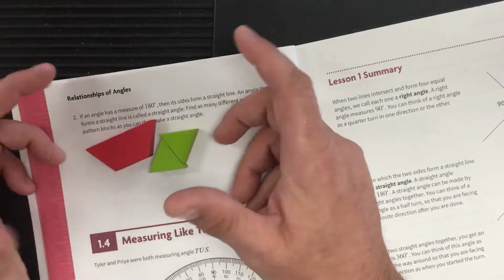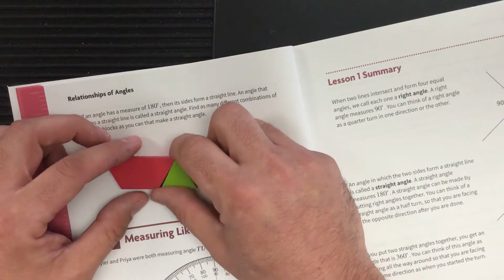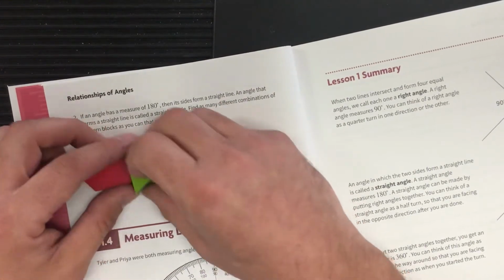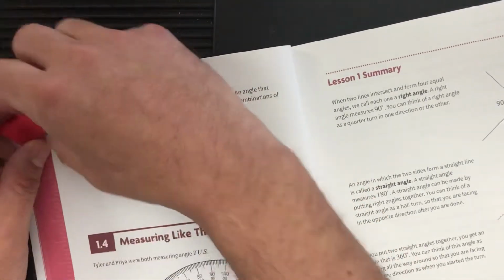Okay, so it's up to you. We just did a lot of different options there. They have to add up to 180. That is the key. They have to add up to 180.